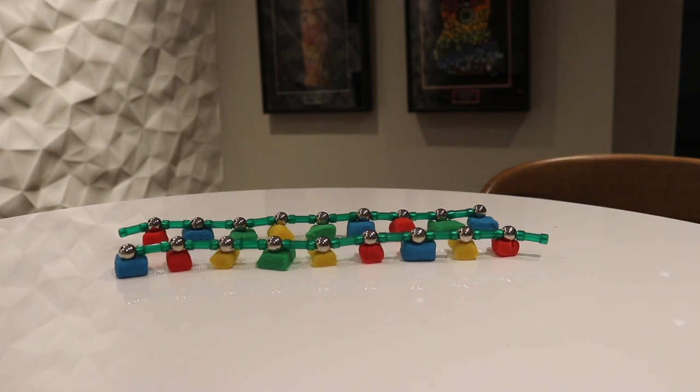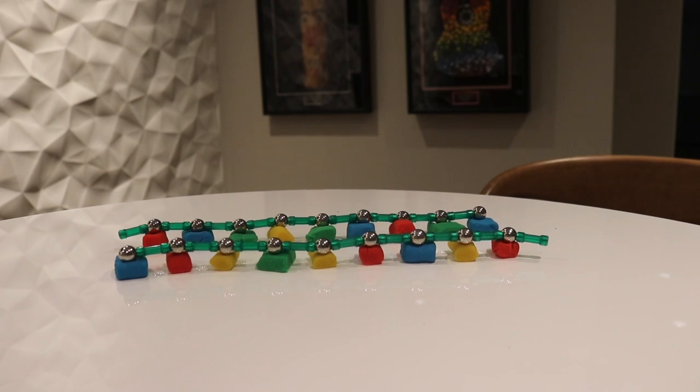Protein synthesis is the process in the cell that is responsible for the creation of proteins. In this video, we will be going over that process. First, there is DNA. DNA is the genetic code responsible for giving instructions to the cell.